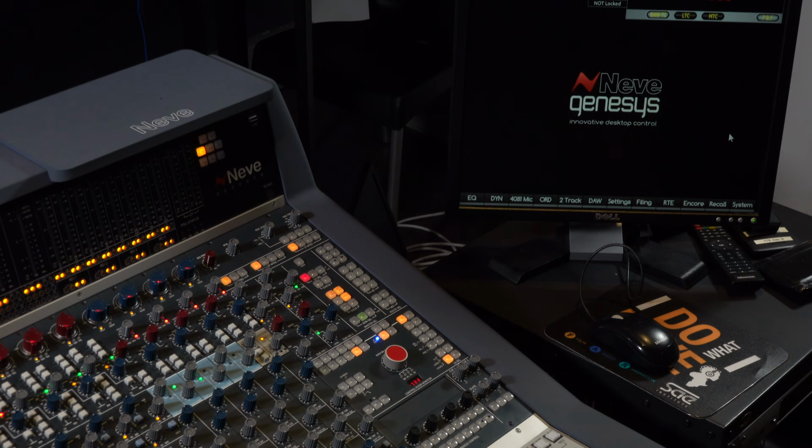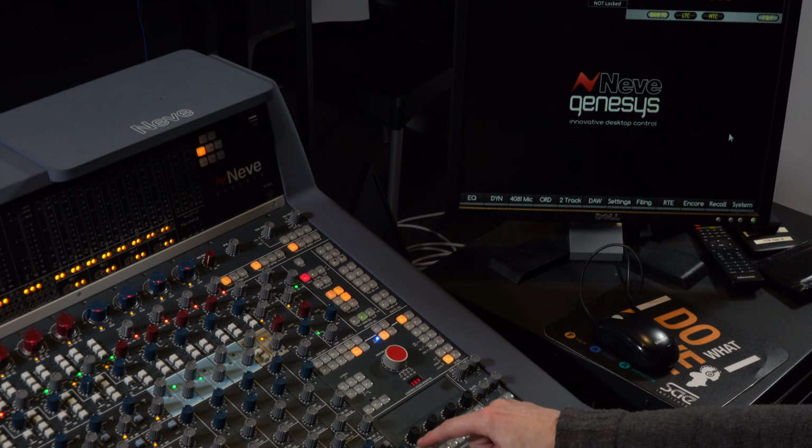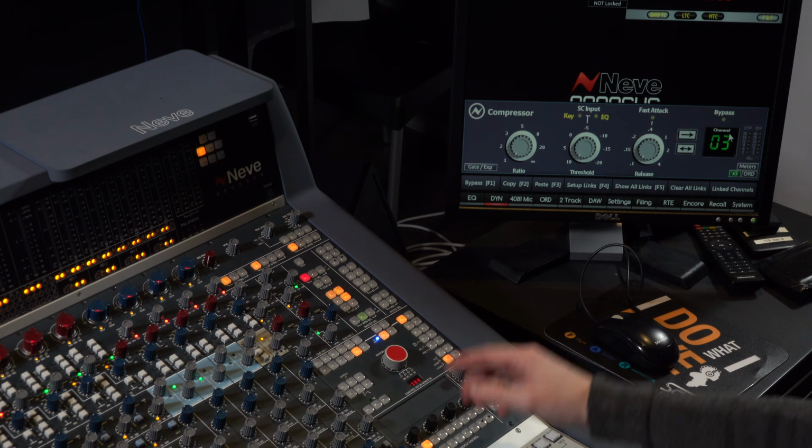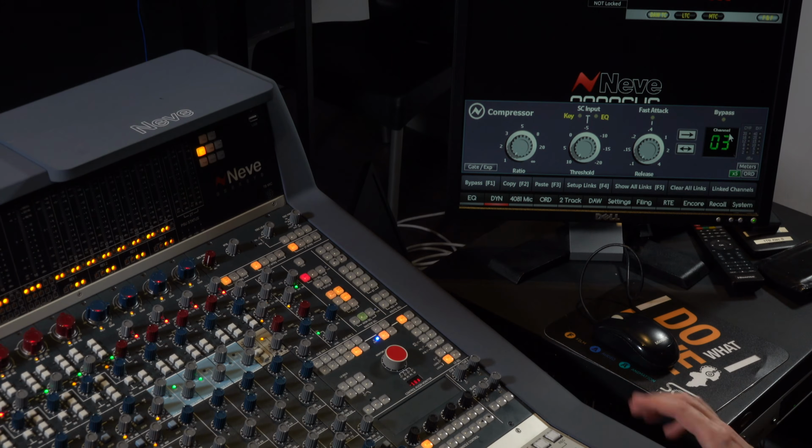Each channel has a built-in EQ and dynamics section, which are accessed from the encoders over here at the bottom, and we control those using the screen. Remember, these are analog EQs built into the console. We're just controlling them from a digital platform.